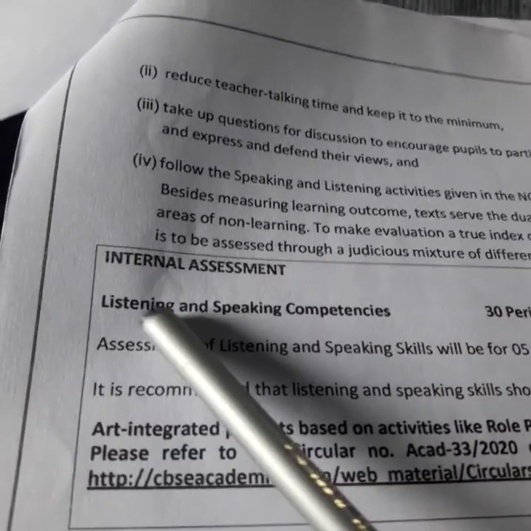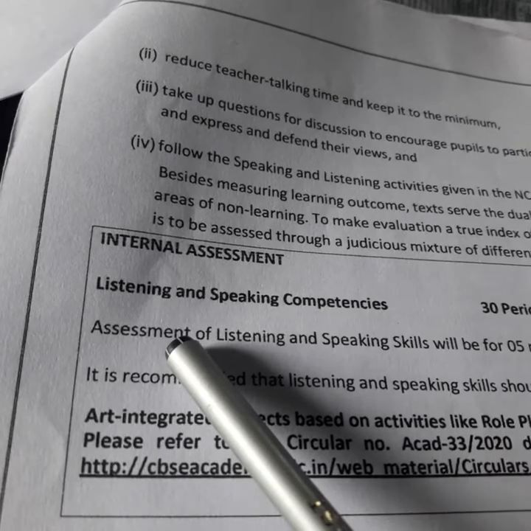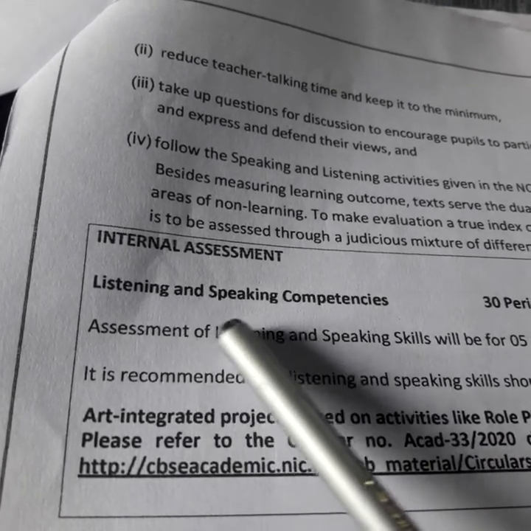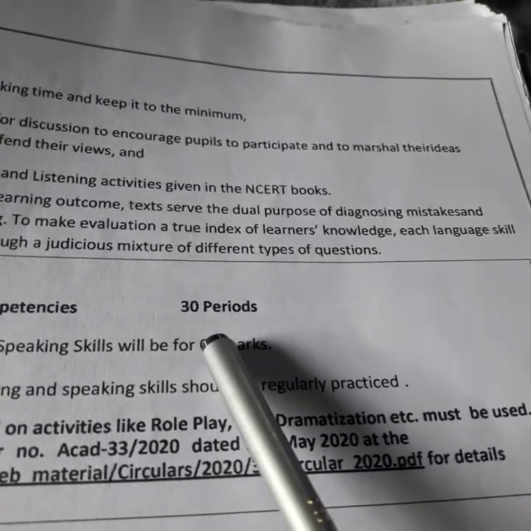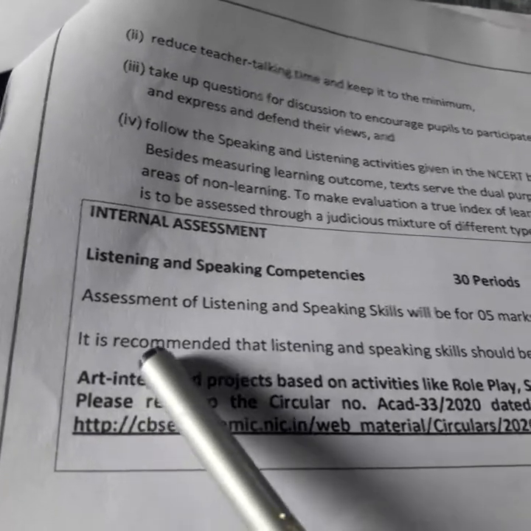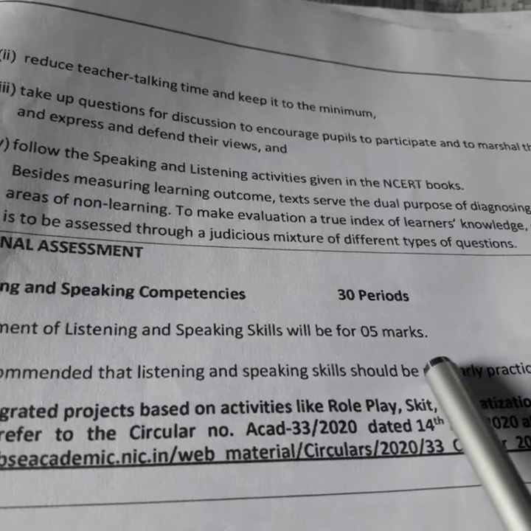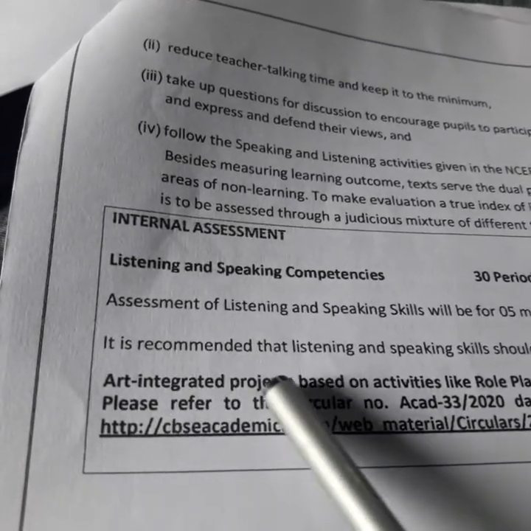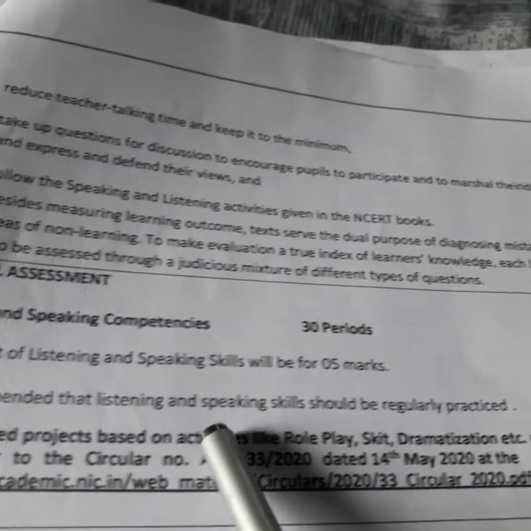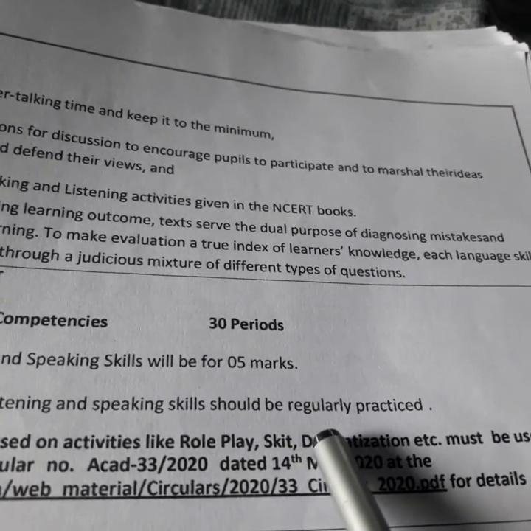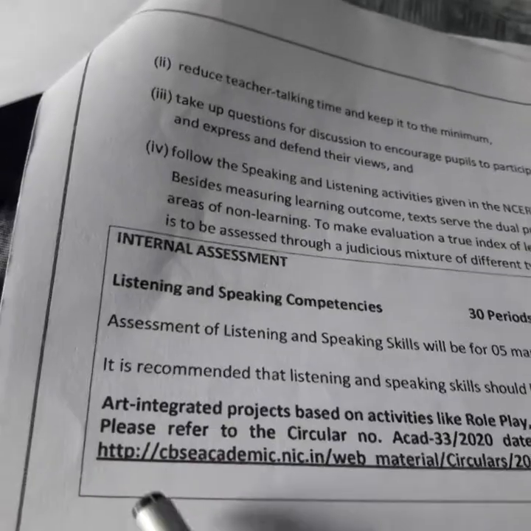Now come to internal assessment. Listening and speaking competencies involve 30 periods. Assessment of listening and speaking skills will be for 5 marks. It is recommended that listening and speaking skills should be regularly practiced.